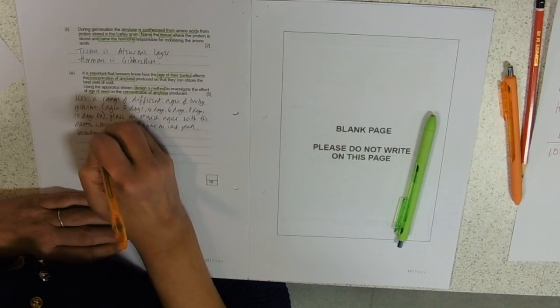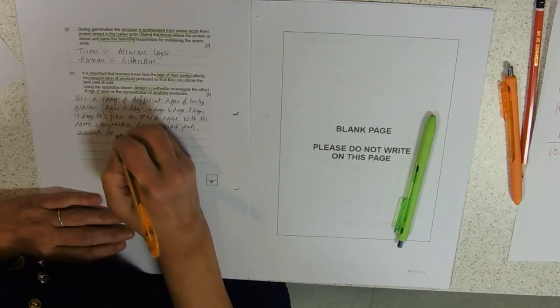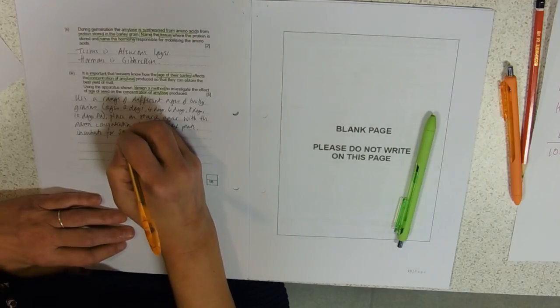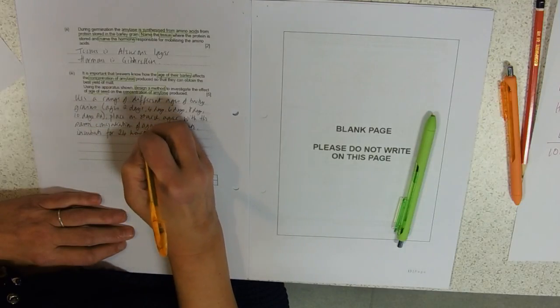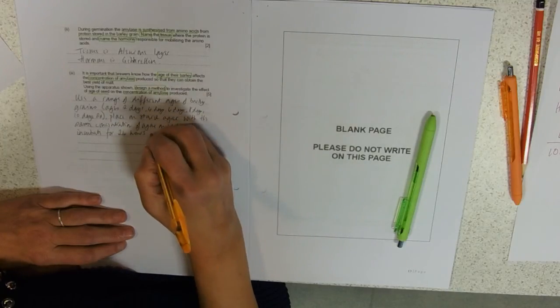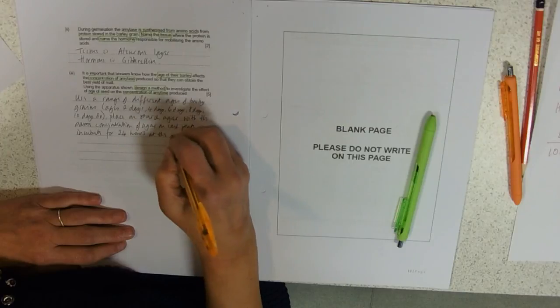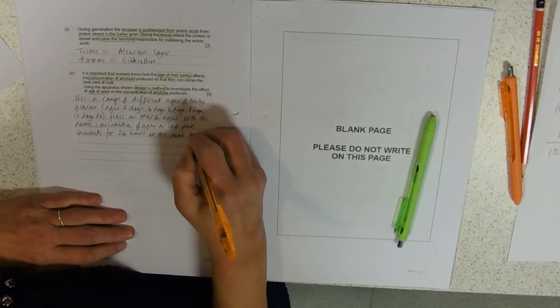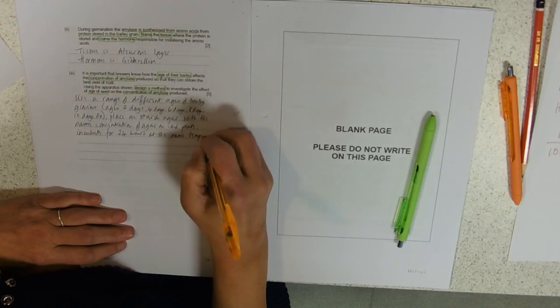Incubate 24 hours at the same temperature. So we're getting all our control variables in.